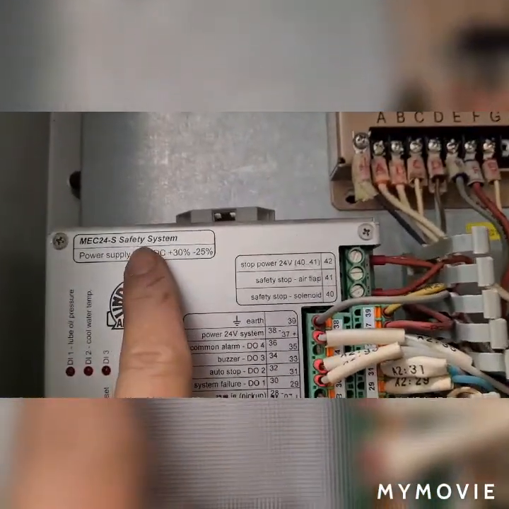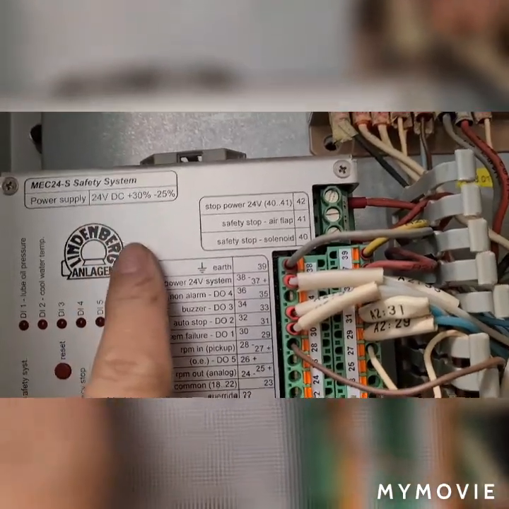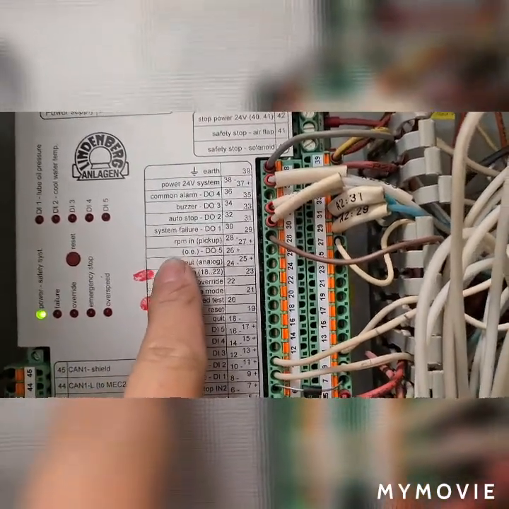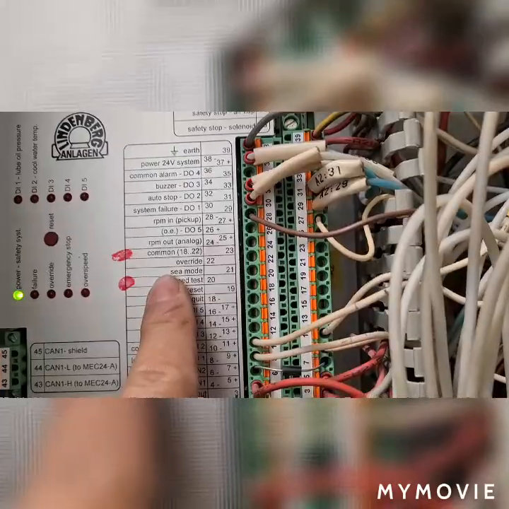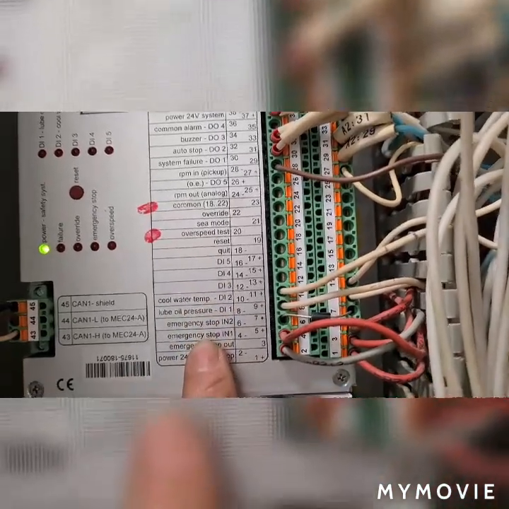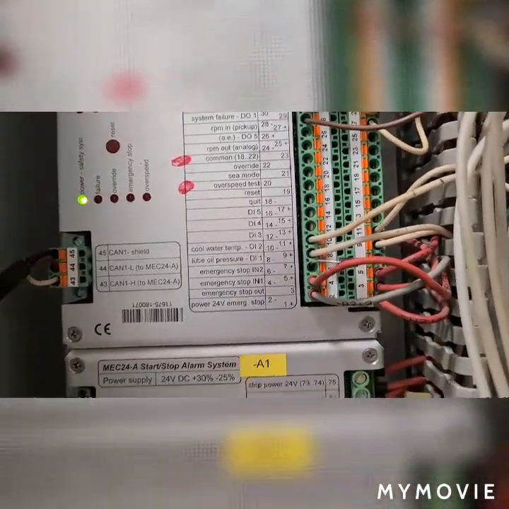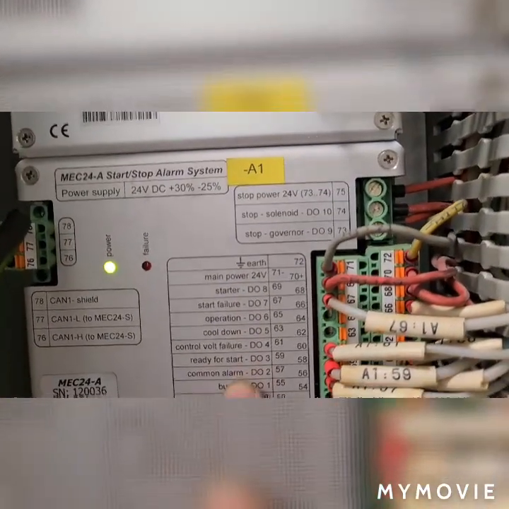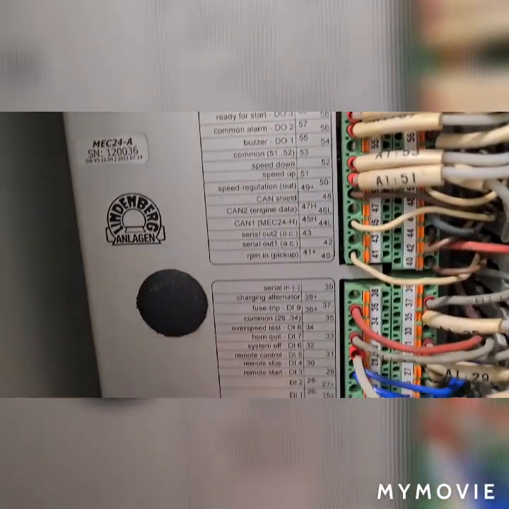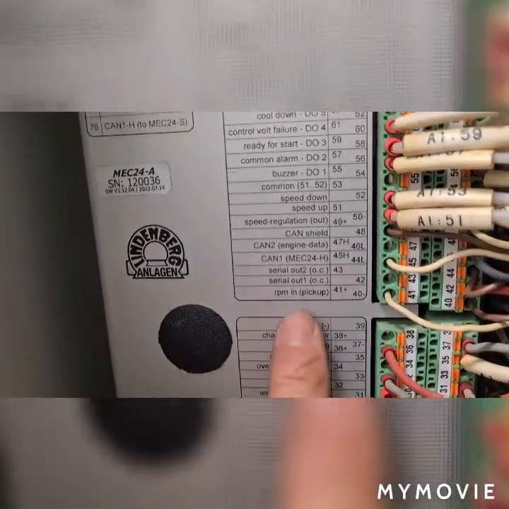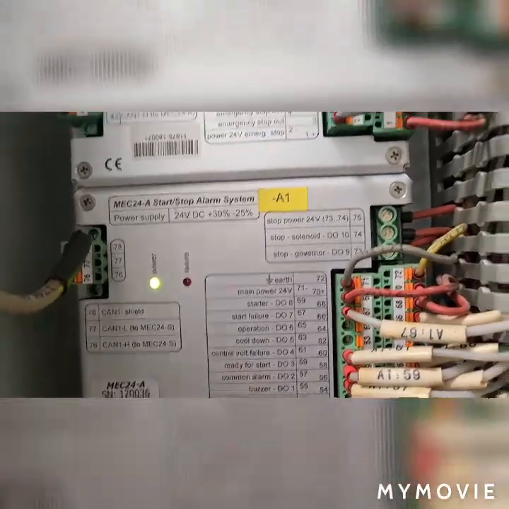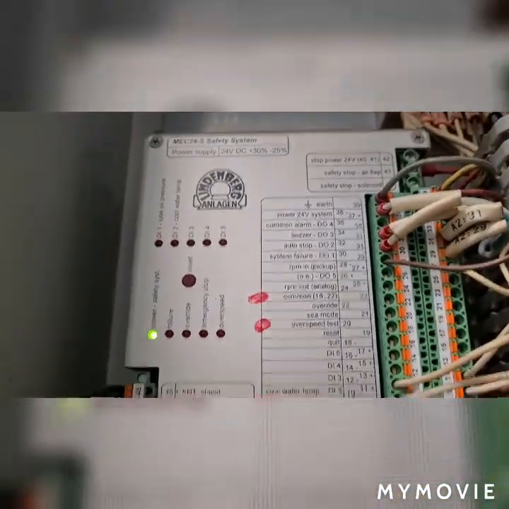This is our MEC24-S safety system made by Lindenberg and Lagen, from which you will find a power of 24 volts, from which you will see the system failure, the RPM out, RPM in, the overspeed test, and also the MEC24 for the start-stop alarm system, having a level of speed regulation, common alarm, control bolt failure, start failure.